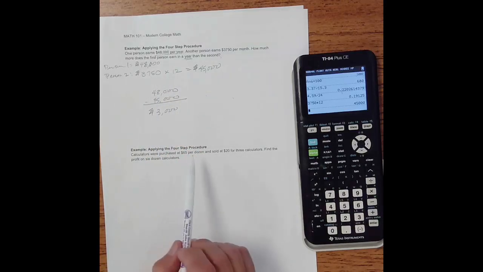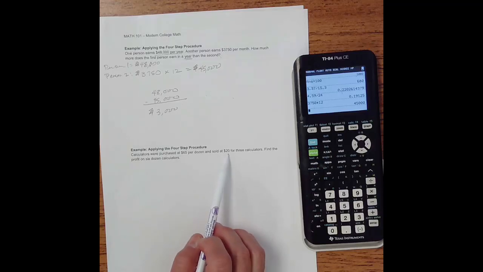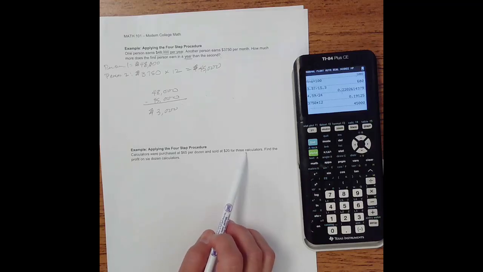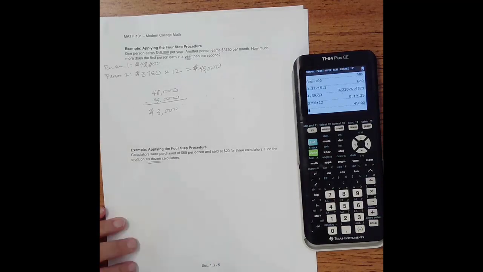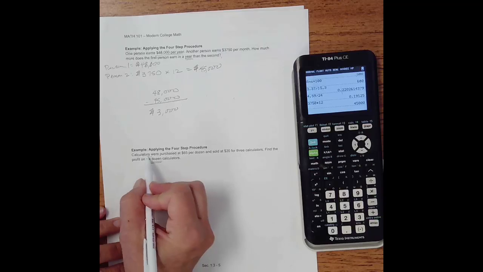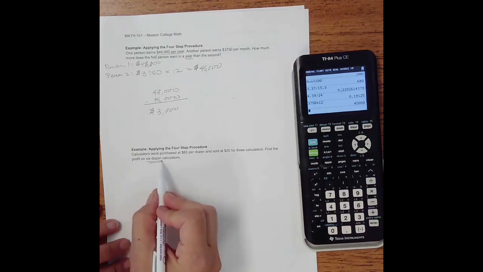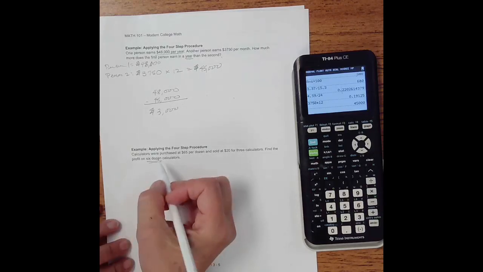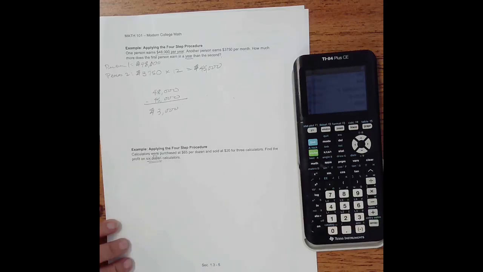The next problem that we have says calculators are purchased for $65 per dozen and sold for $20 for 3 calculators. Find the profit for 6 dozen calculators. Okay, so again, when you do this on your homework, on the computer, make sure you take note of the fact that when we have 6 dozen, we're talking about 72 calculators and not just 6. So read the problem carefully.